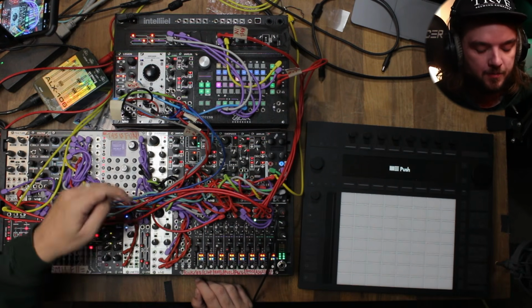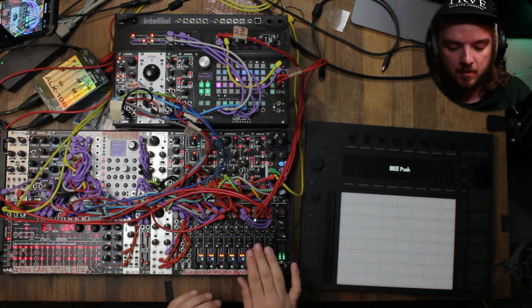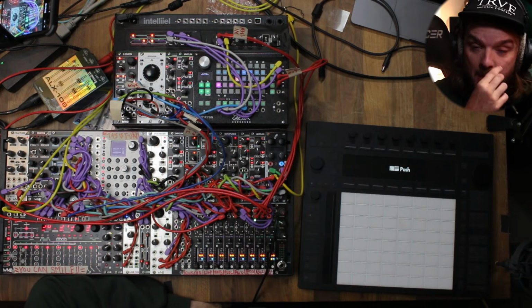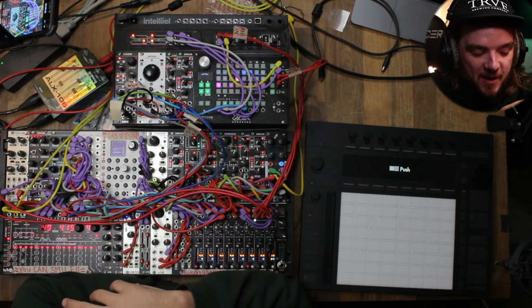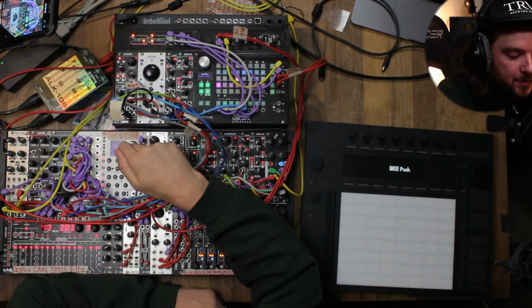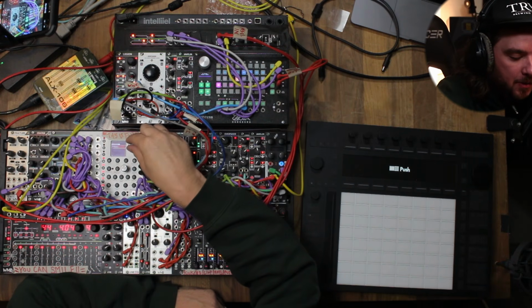All right. I'm gonna leave that now. This isn't perfect, but I kind of like it. So we're gonna save it right now. And yeah, it's a good idea. Why don't we save this preset?